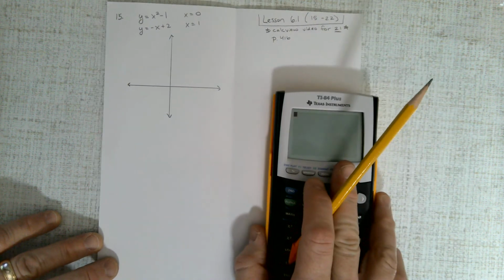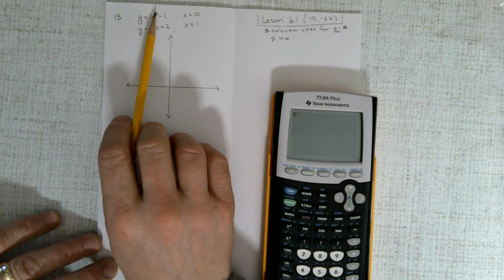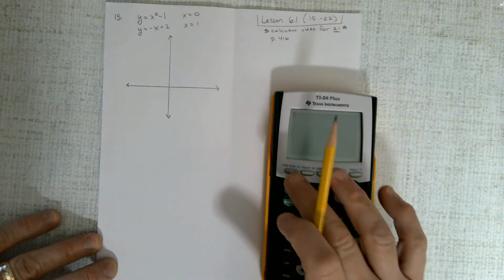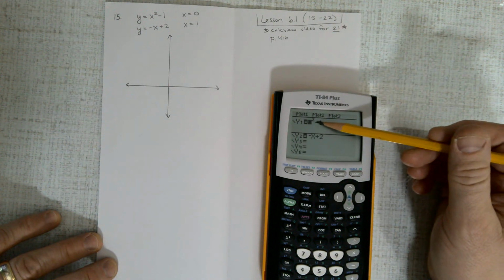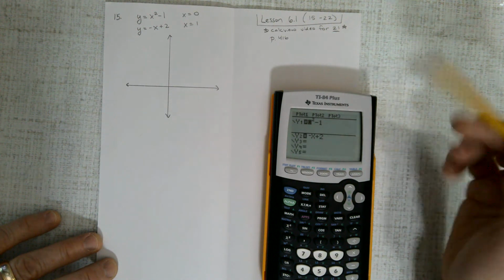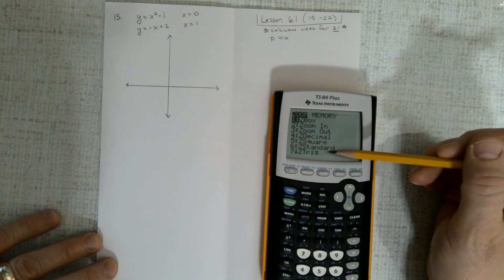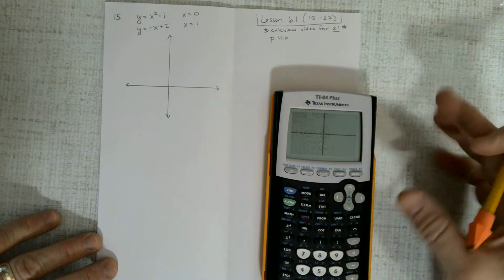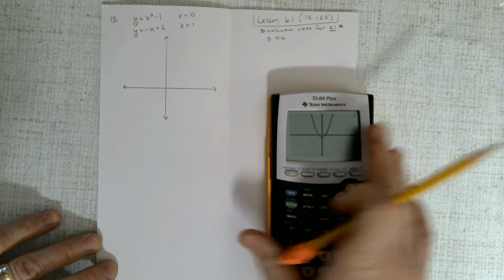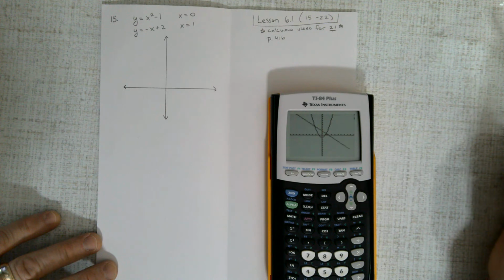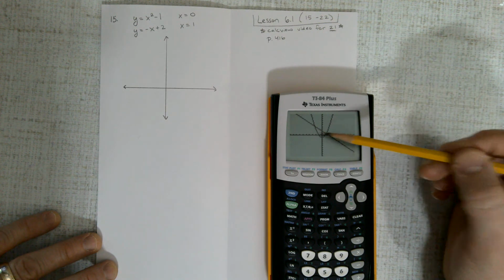So let's go ahead and see what we're dealing with here. Well, I know that's a parabola, and that's a line. So if I type them in here, you can use your graphing calculator. There's the first one, there's the second one. Always start off by hitting zoom standard, just to see what it looks like on a 10 by 10. And there's my parabola, and there's my line. And we're going to find that area.